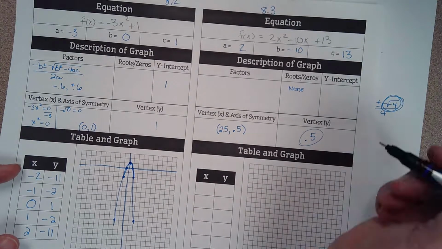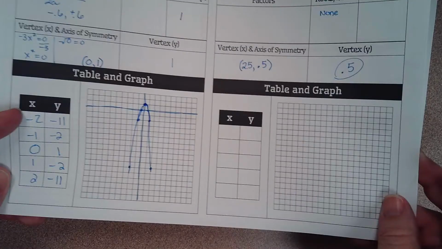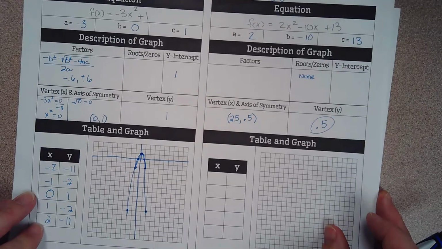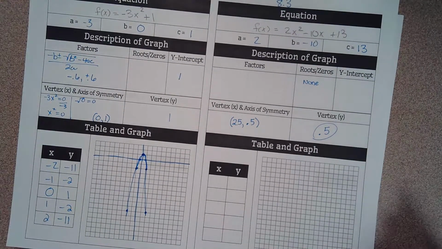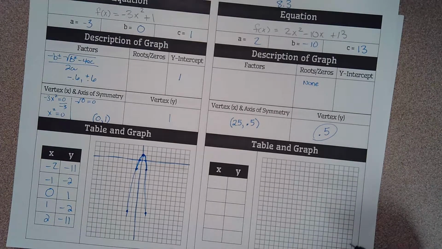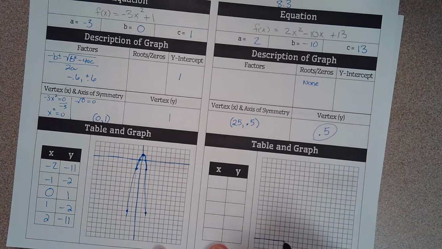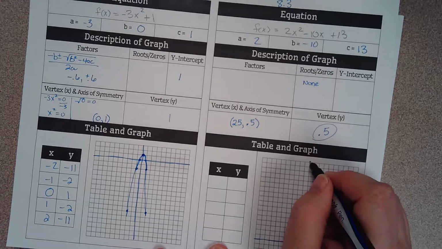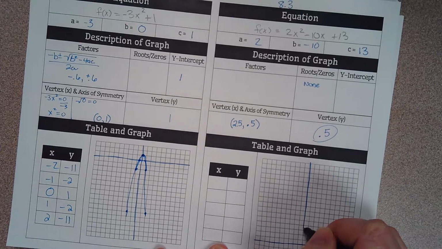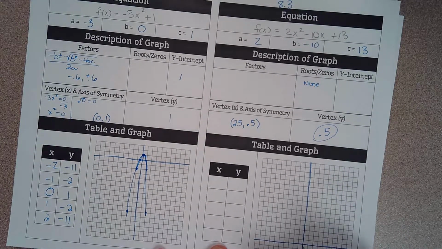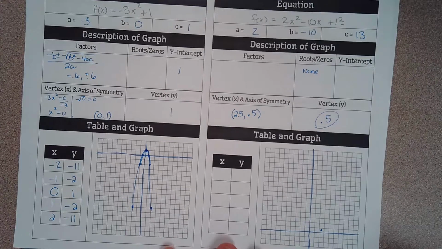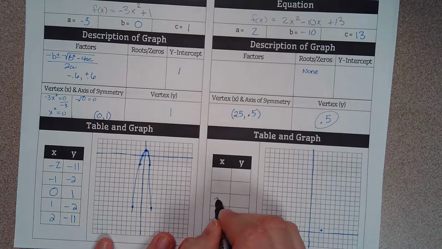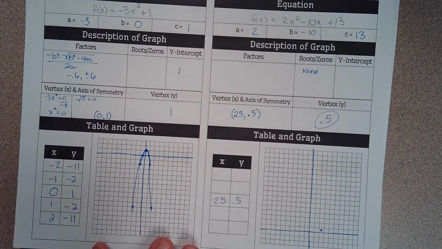Let's see where our y-intercept is. Let's graph this. Now that we have our vertex, it's not pretty, but we can get it. We are going up, so this is going to go up fast. So I'm going to go ahead and put it like this. It's going to be 2.5 and 0.5. So I'm hovering right here. So here's 2.5 and 0.5.